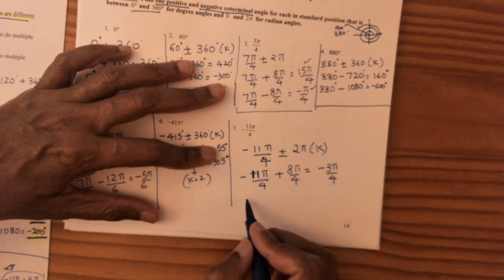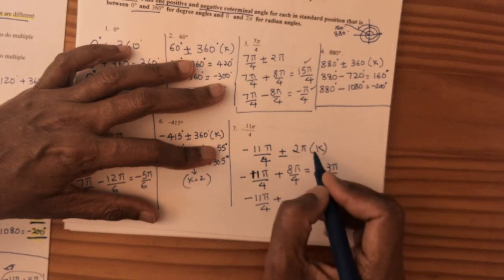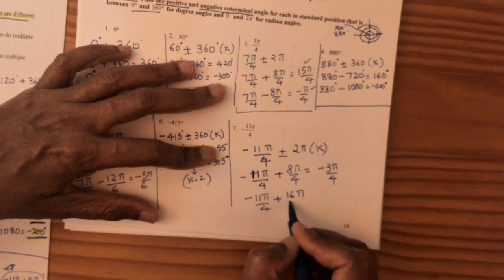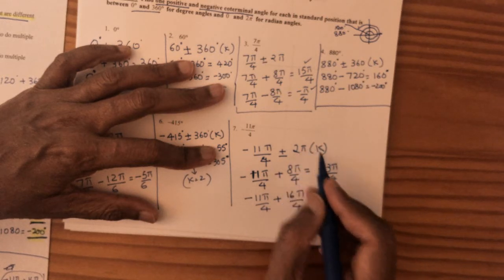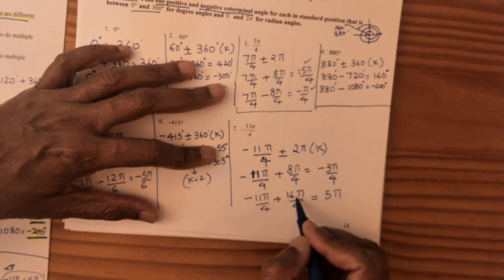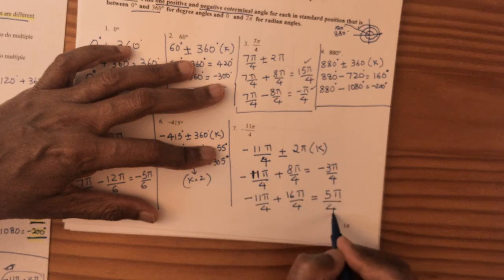So for me to get a positive, let me try something else. Negative 11 pi over 4. What if I multiply 2 pi by 2? That becomes 16 pi over 4, 4 pi basically, 2 pi times 2. And this will give me a positive. 16 minus 11 is 5 pi, so it's positive 5 pi over 4.